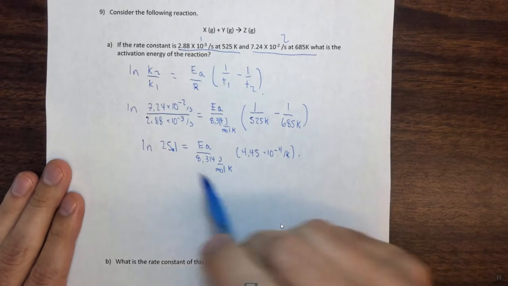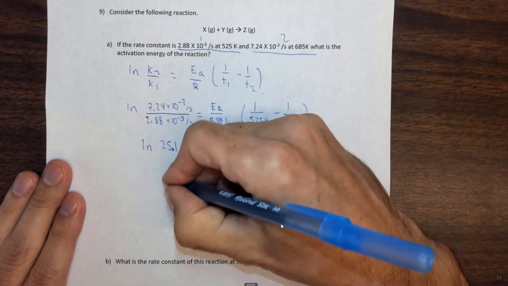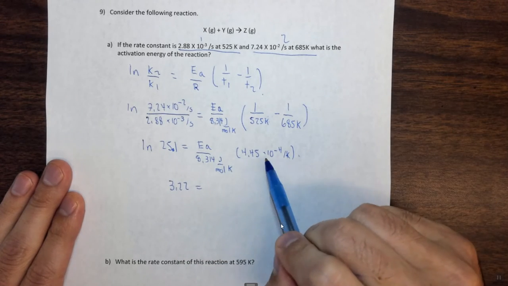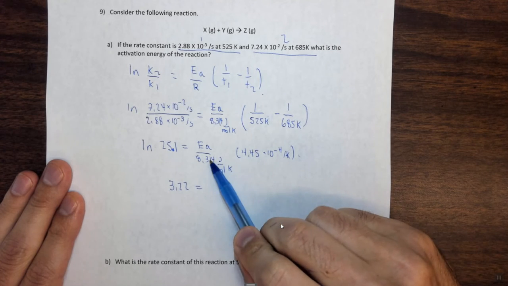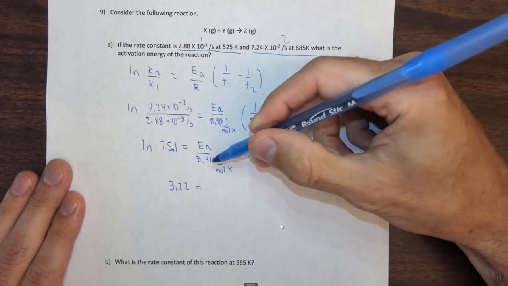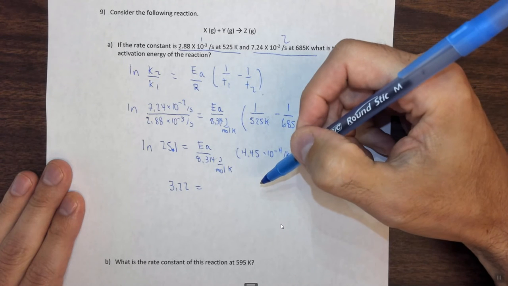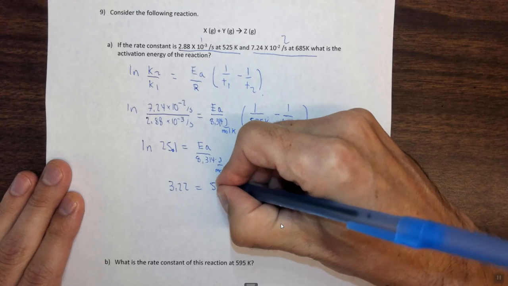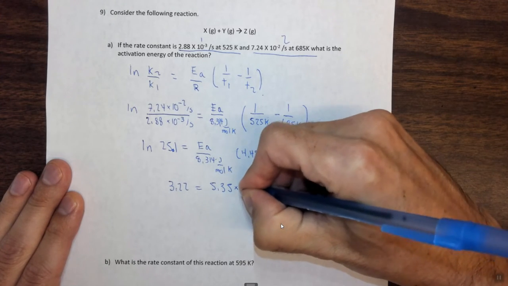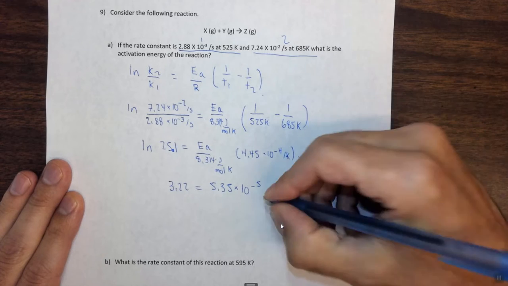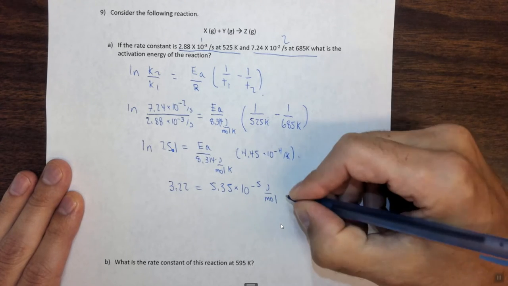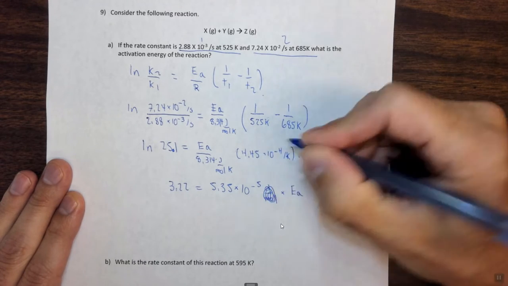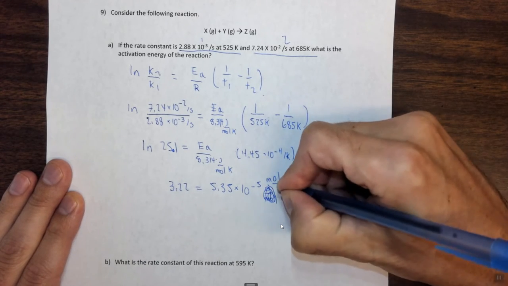Now, we could take the ln of 25.1 in our calculator, and we get 3.22 equals, now you want to multiply this by 1 over this, or just said another way, we want to take this number and divide by this number. And when we do that, we get 5.35 times 10 to the minus 5 joules per mole times EA. I apologize. This is moles per joule.